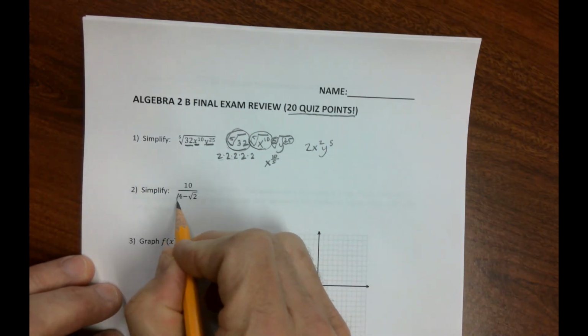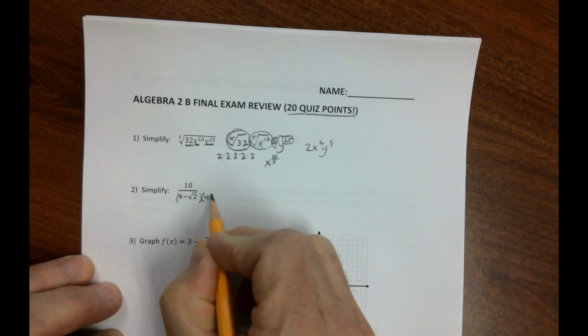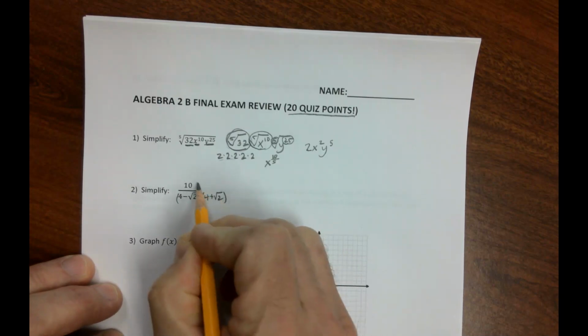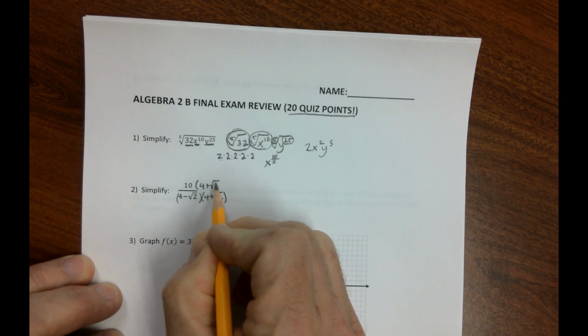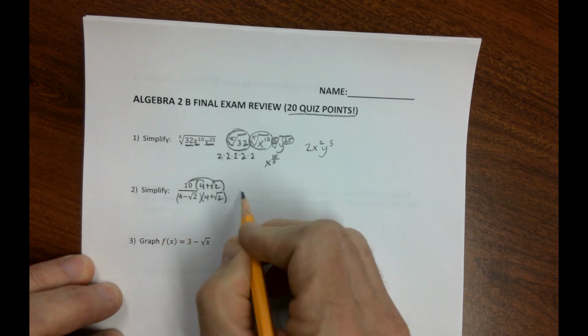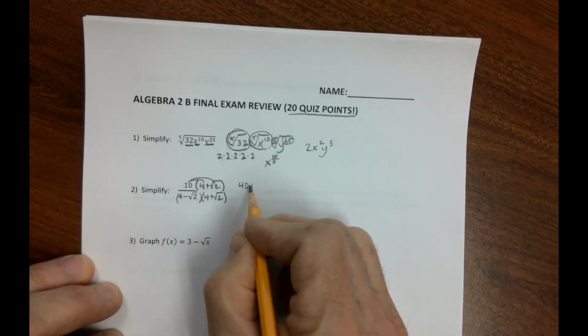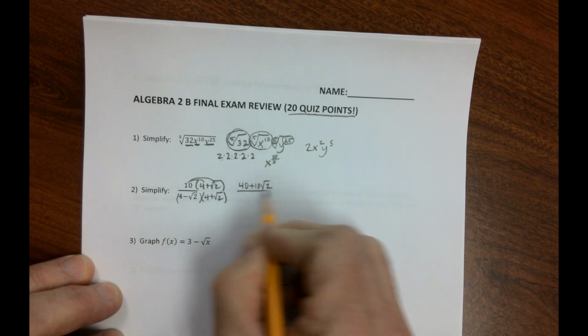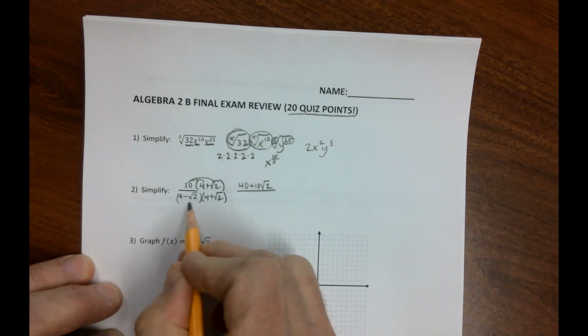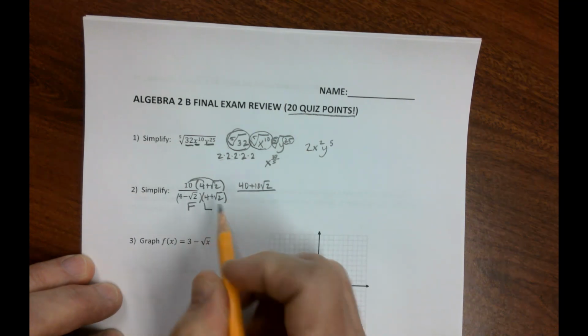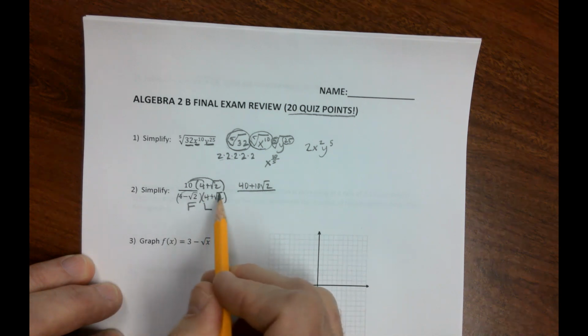Simplify. Well, we got to multiply the bottom by the conjugate. If we multiply the bottom by that, we got to multiply the top by that. So we distribute in the top: 40 plus 10 square root of 2. And then down here, if you remember, we don't have to FOIL. We can just fool, because the O outside inside will just cancel.